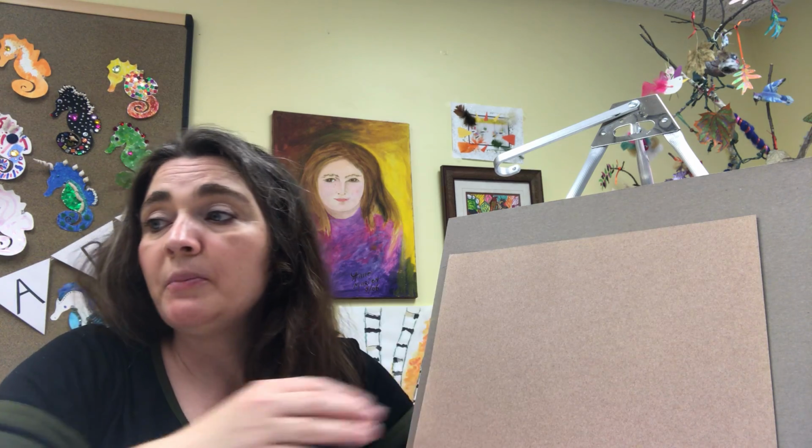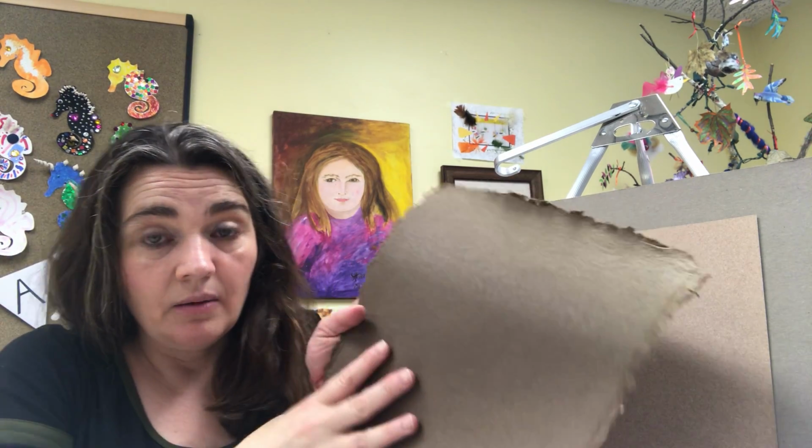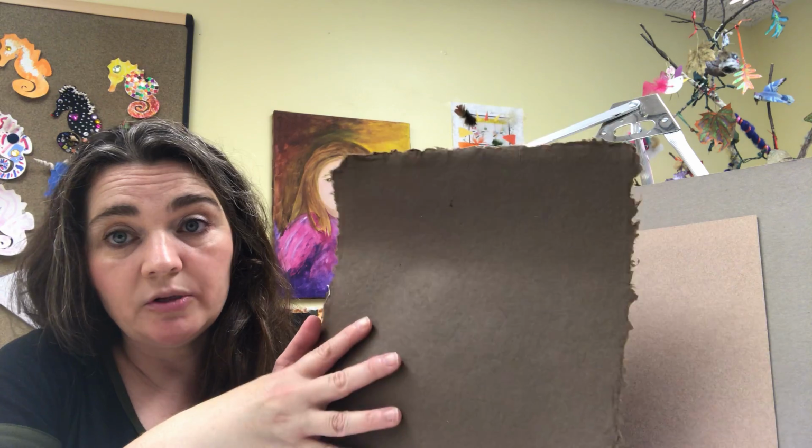I picked a brown piece of paper. If you come into the studio and you would like to make Aborigine art, we've got some fabulous paper to do that on. But I'm not going to use this fabulous paper today because I'm just going to get started. If I were really being intentional and planning this out more, I would draw it out a little bit first, lightly on one of those great pieces of paper, and then I'd get started.